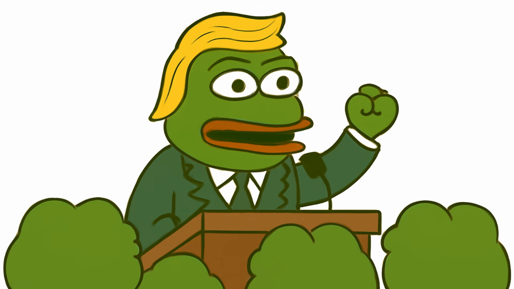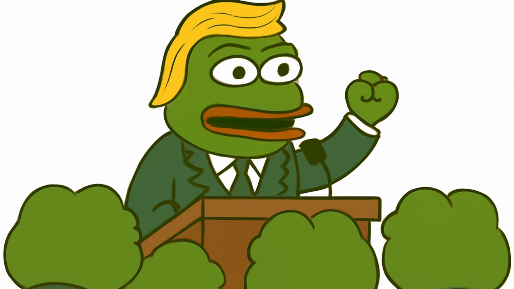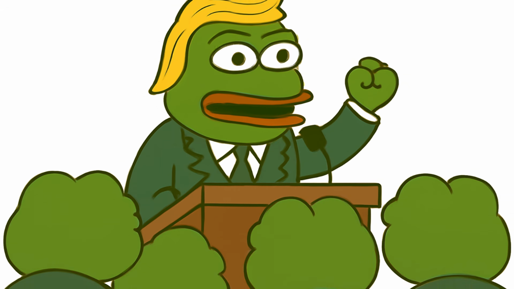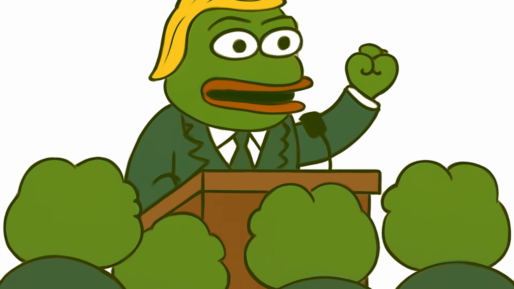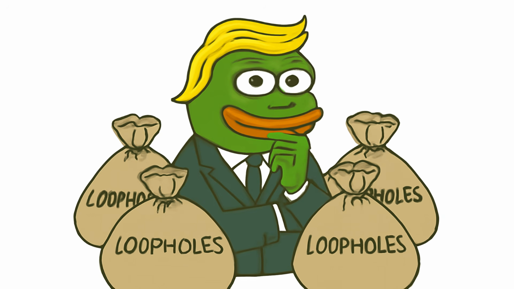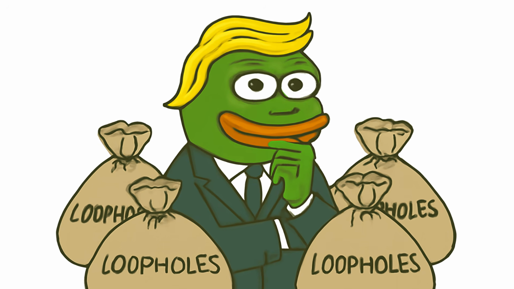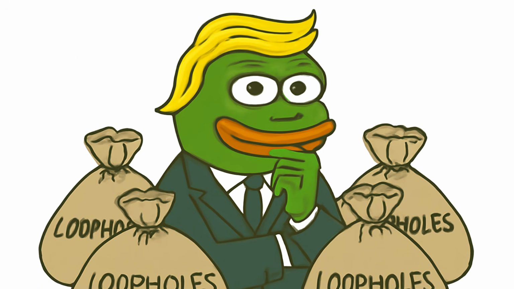The Frogland government quickly caught on to this scheme and began introducing more and more rules. But clever frogs always found new loopholes. This shows that tariffs often create an entire industry dedicated to avoiding them.